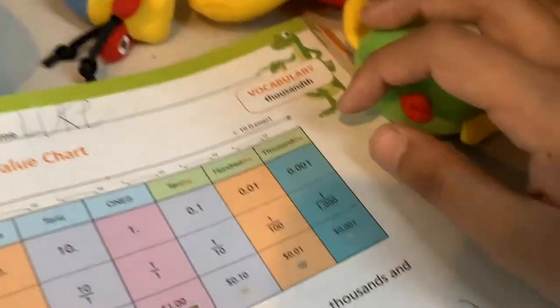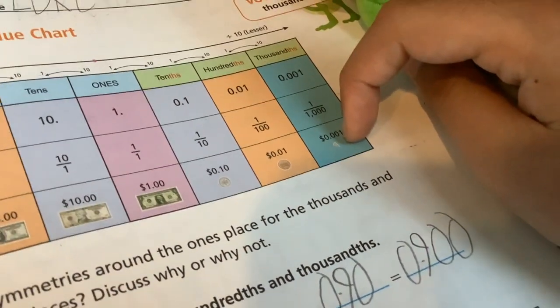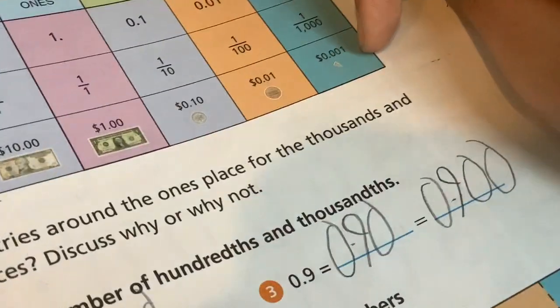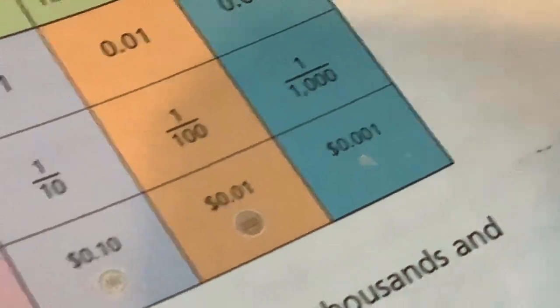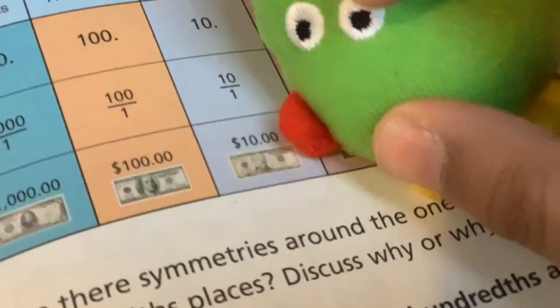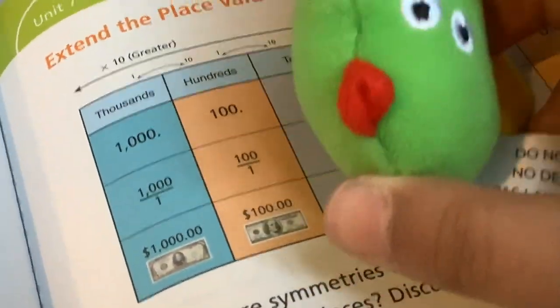Extend the place value chart. 1,000 is this. So it would be like 1/10 of a penny. Look how small that little penny is. Whoa. Now I'm seeing kind of double. Yes. And then in case you didn't notice, there are president faces on a $10 bill, a $100 bill, even a $1,000 bill. I hadn't noticed until I saw it.